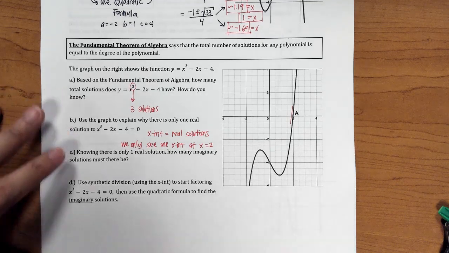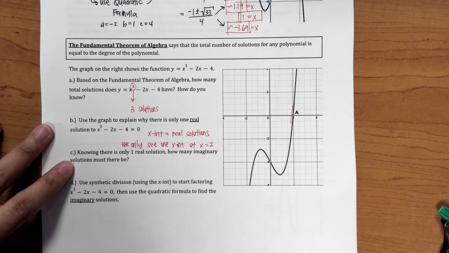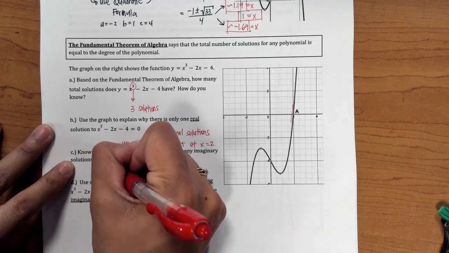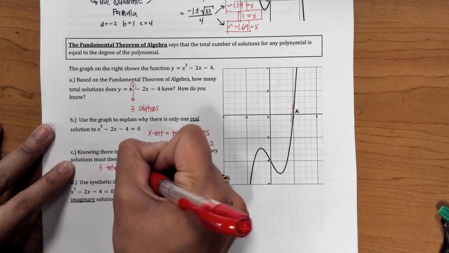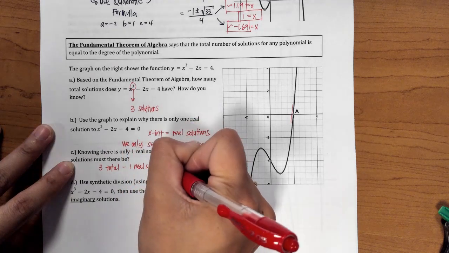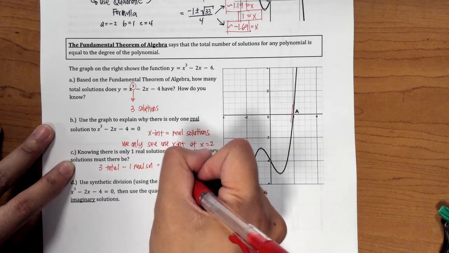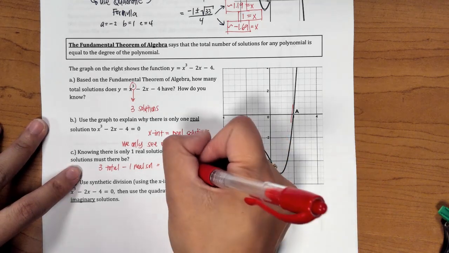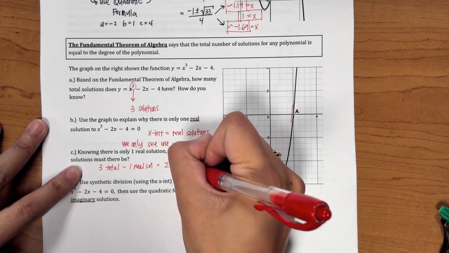Okay. So what does that mean then? Well, if there's 3 total, and we know that one of them is a real solution, that means there's 2 unaccounted for. Those 2 are imaginary solutions.